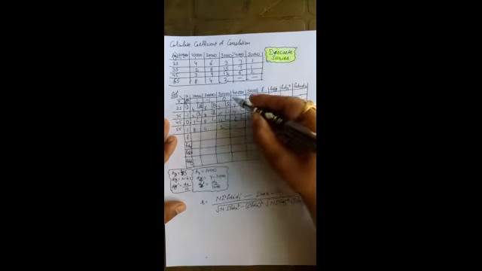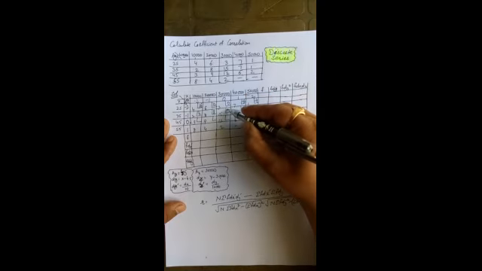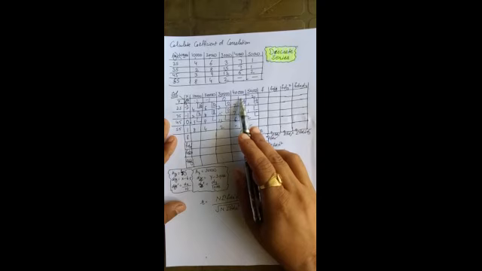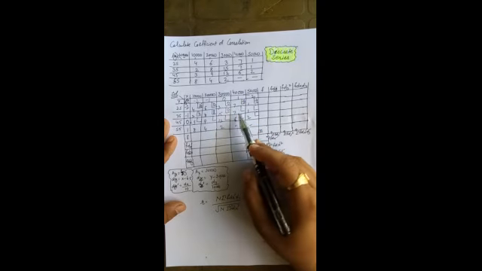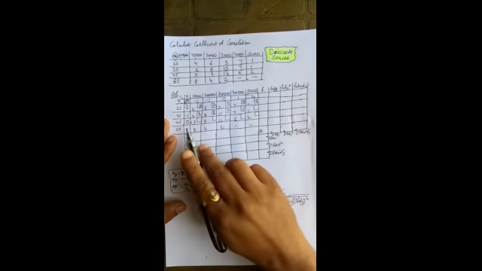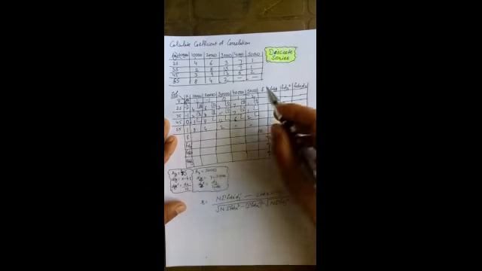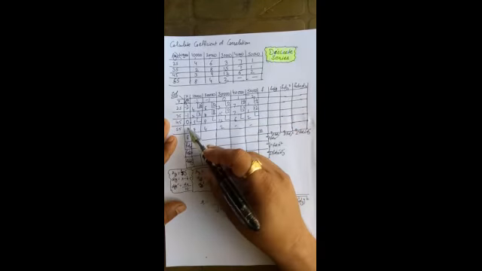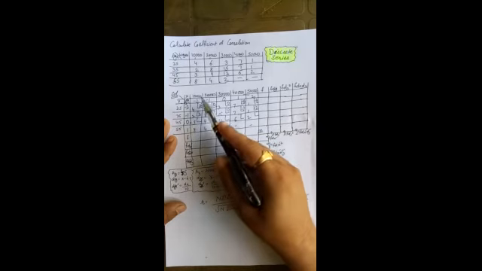Then minus 1 into 0 into 15, 0. So minus 1 into 1, that is a minus 1 into 7, that is a minus 7. Then minus 1 into 2, minus 2 into 1, minus 2. Again here is a 0, 0 into 3 into minus 2.